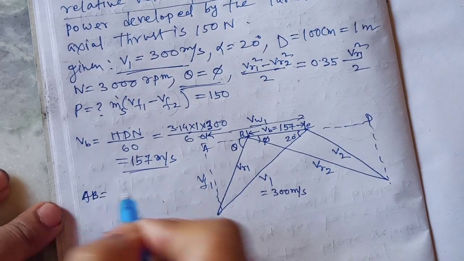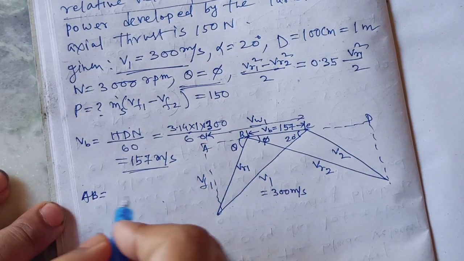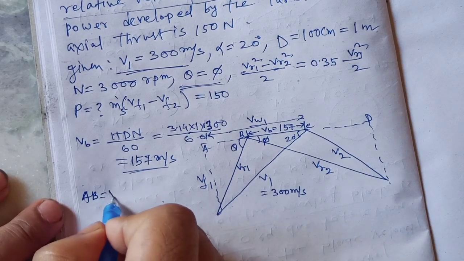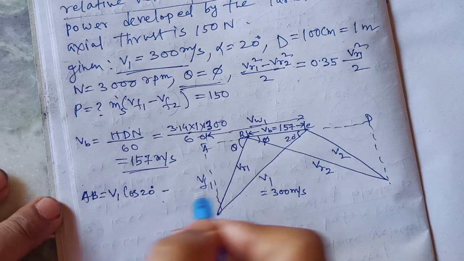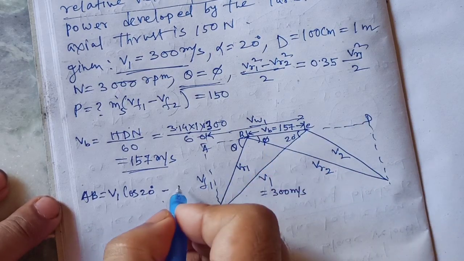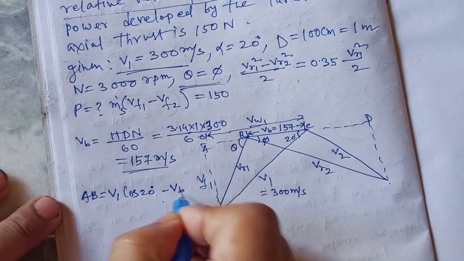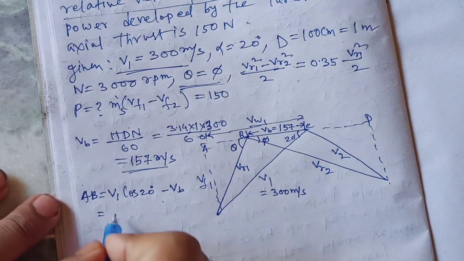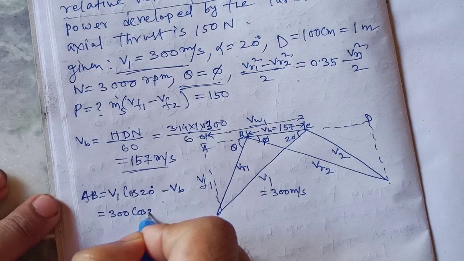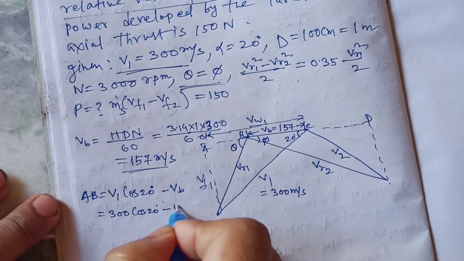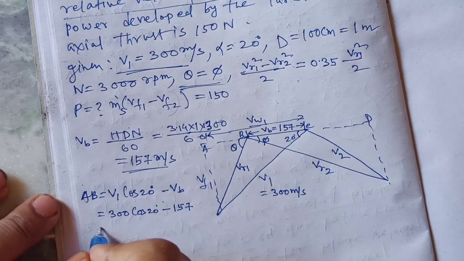AB is V1 cos 20 degree minus VB, that is 300 cos 20 degree minus 157.